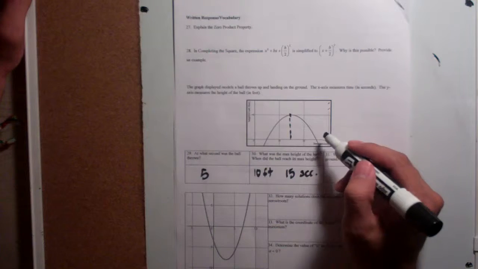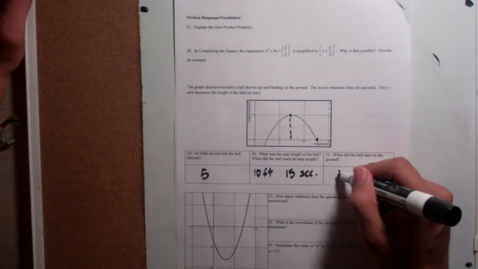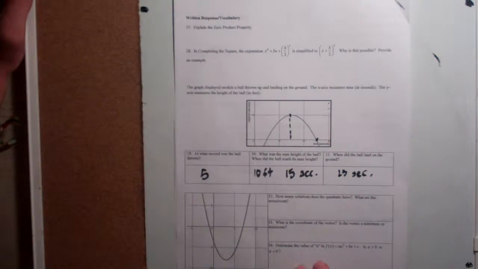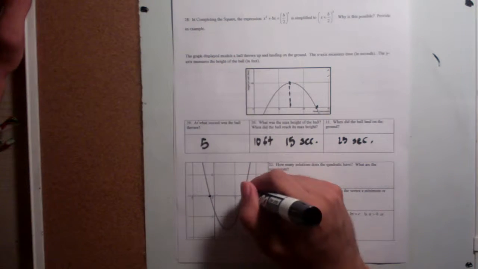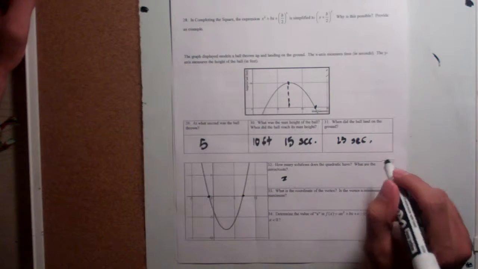When did the ball land on the ground? Well, that's right over here. Okay, so when I'm looking for time, this is 25. Make sure you're clarifying what unit, that unit being seconds here. Okay, how many solutions does the quadratic have? It has 1 and 2. So 2 solutions.